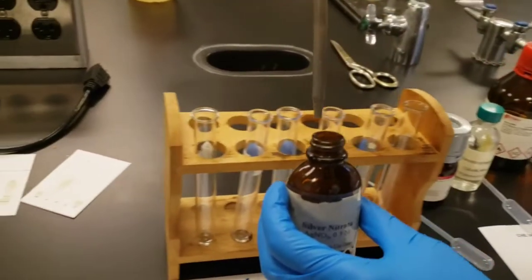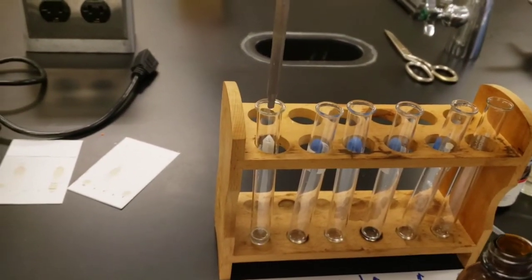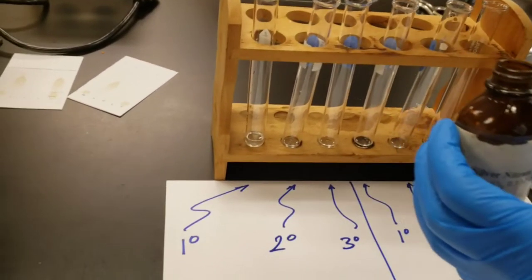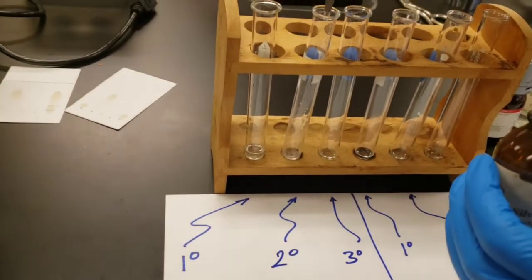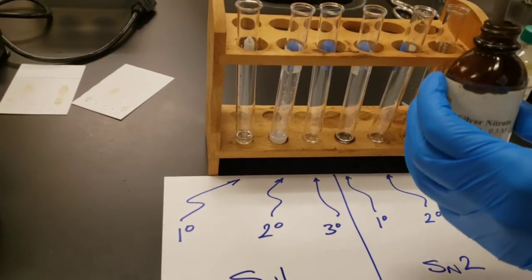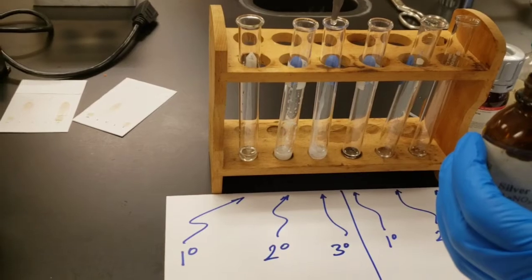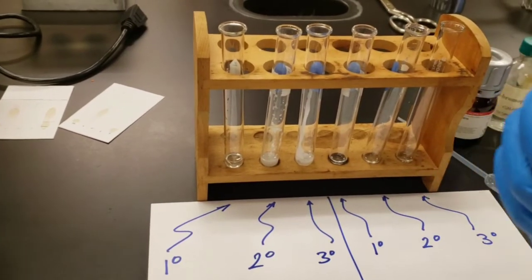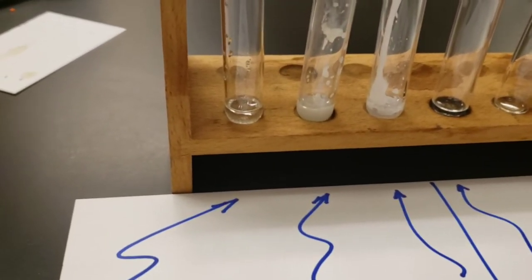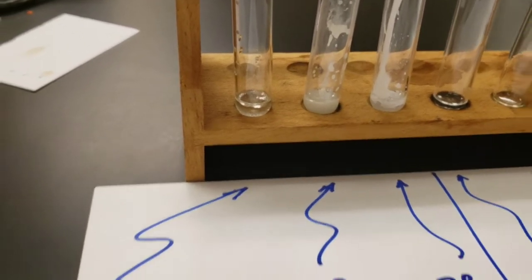Using the silver nitrate solution, we're going to add about a milliliter, perhaps 2, of silver nitrate solution to each of these 3 test tubes. The SN1 goes through a carbocation, which means that there will be free halogen in solution. Silver chloride and silver bromide and silver iodide are all insoluble in water.